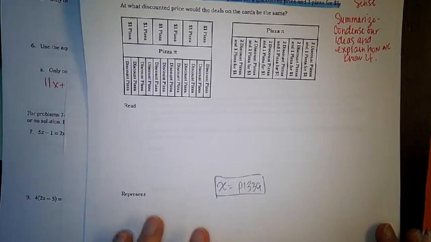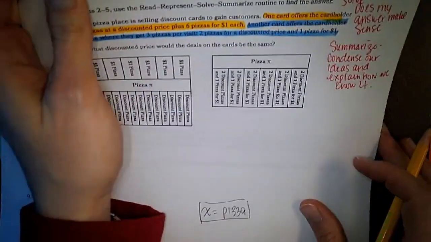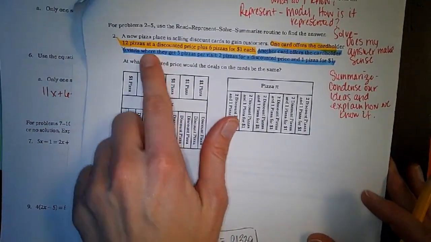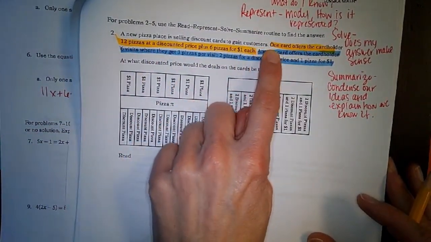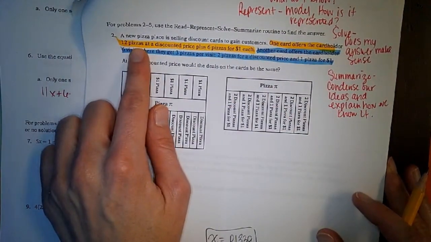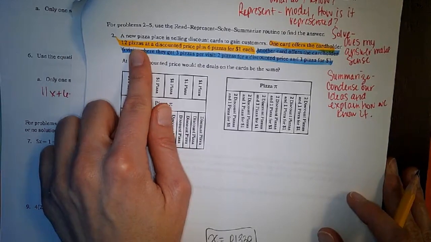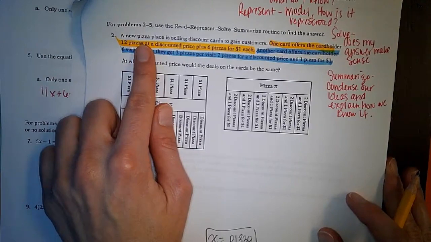Okay? So let's go back to our sentences up here, and they tell us that one card offers the card holder 12 what? Pizzas. Isn't that our keyword? How many pizzas do we have? 12 what? How can we represent 12 pizzas? 12x. Look at that.